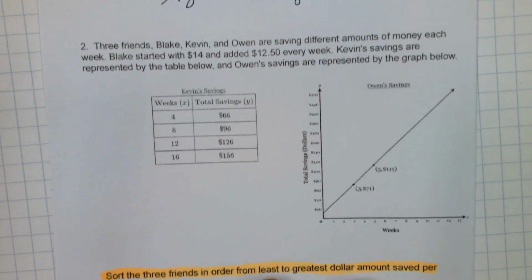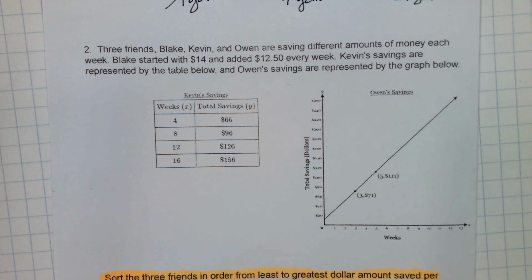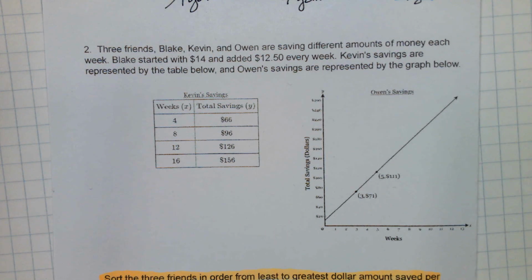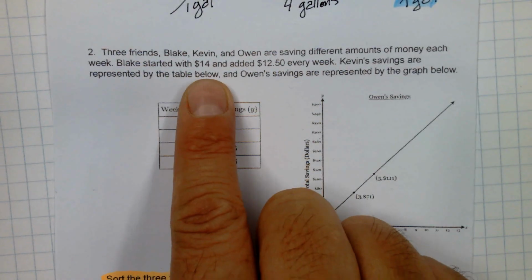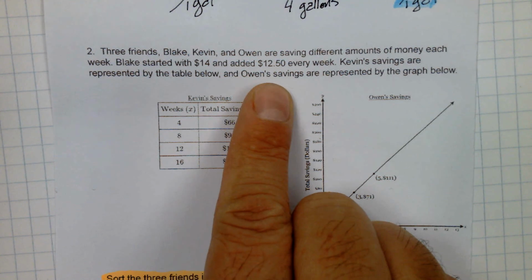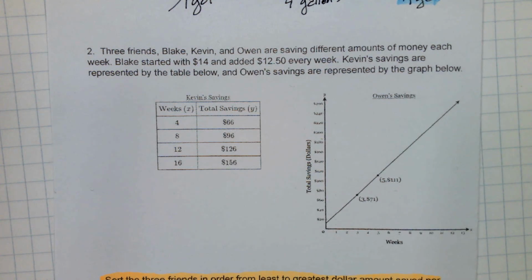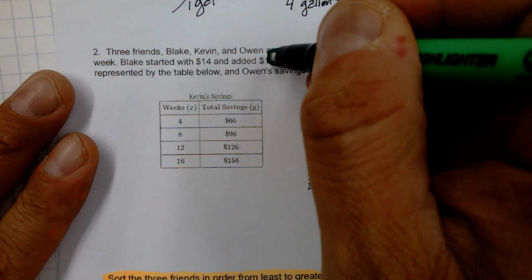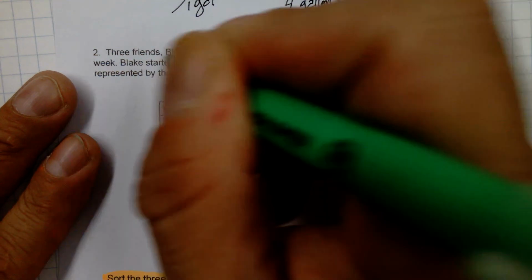Let's start with who's our first person? Blake. Blake started with $14 and added $12.50 per week. Does that give us his rate of savings? Do we know how much he's saving a week? $12.50, right there. It's there for the taking.